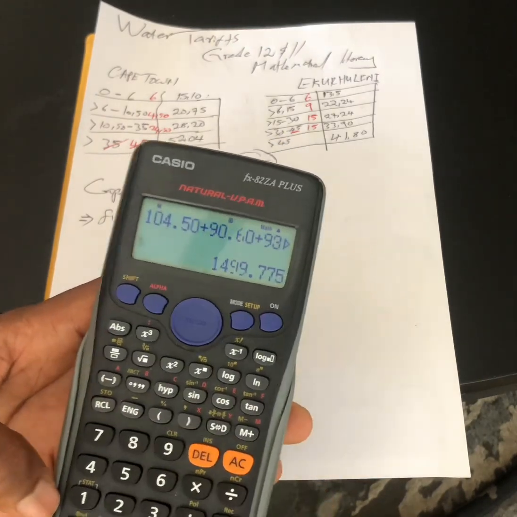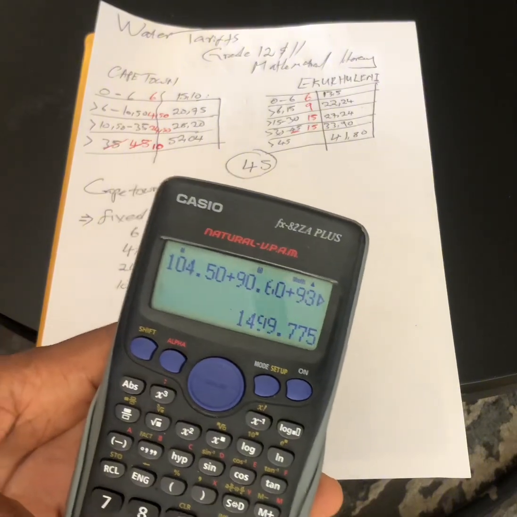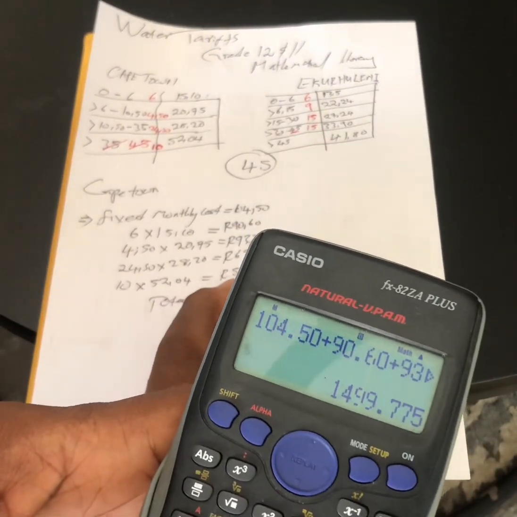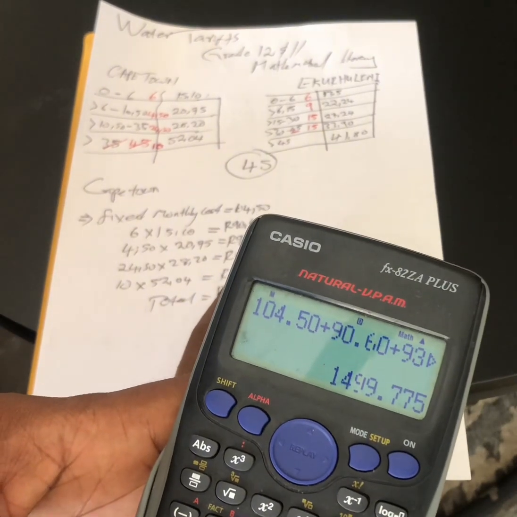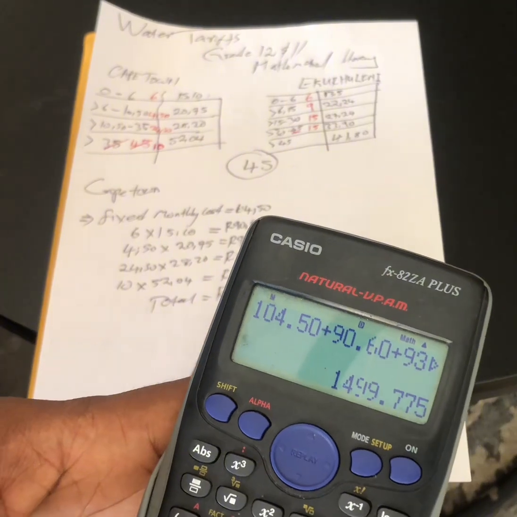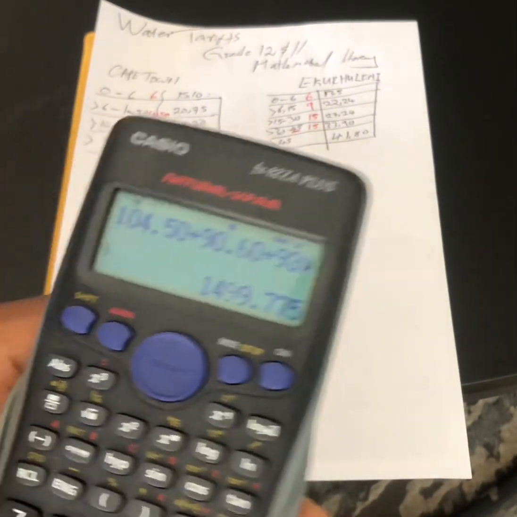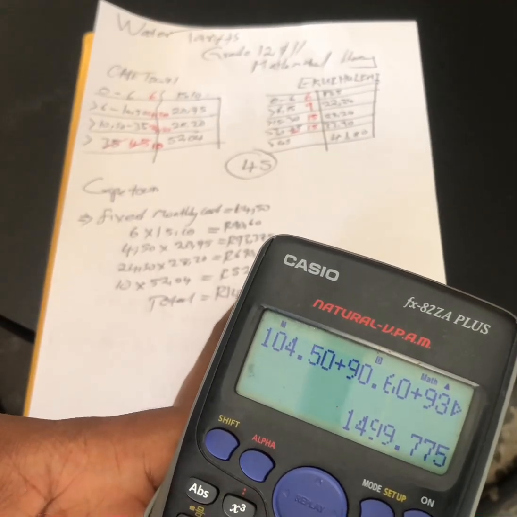Monthly, a person who stays in Cape Town is going to pay this amount of 1,499.78.